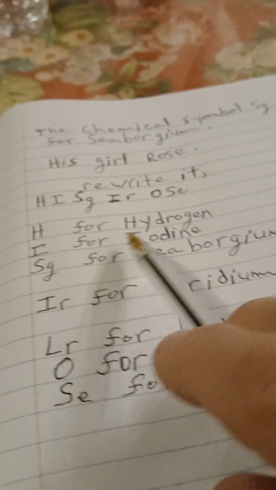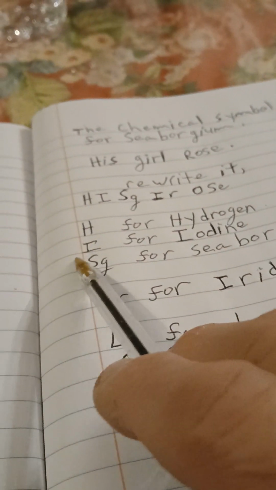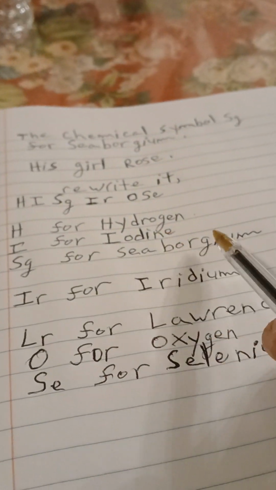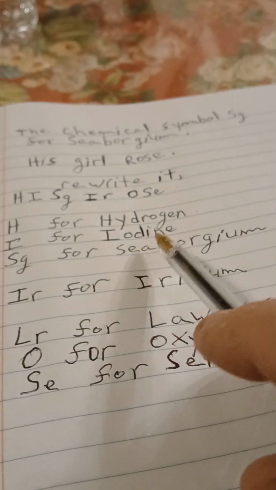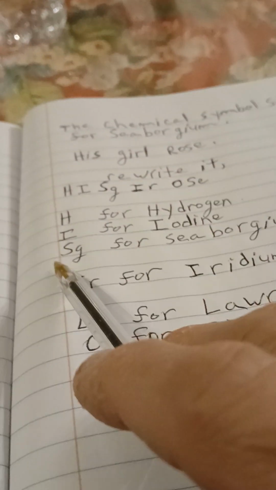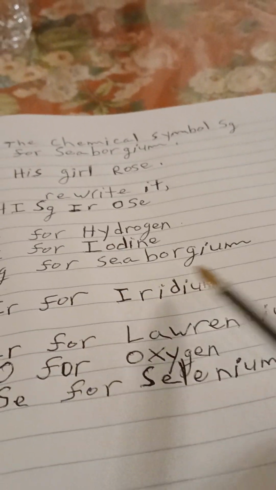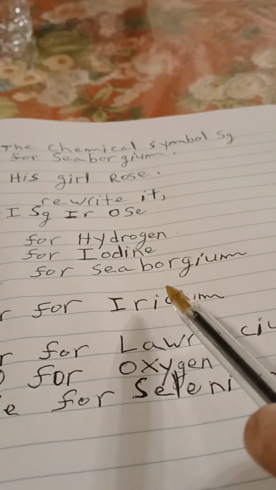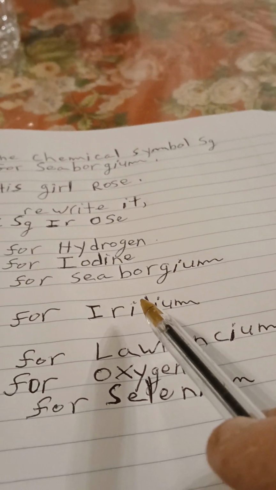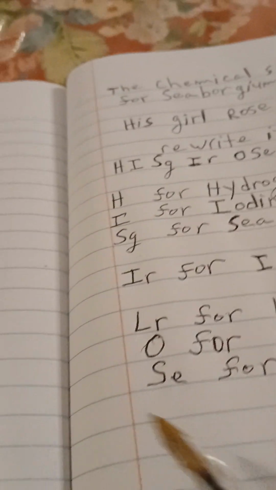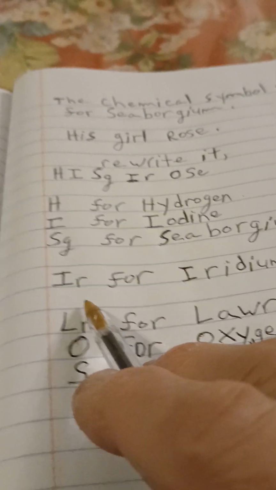Well, capital H is for hydrogen. Capital I is for iodine, which is capital I-O-D-I-N-E. Capital S and a small g is for Seaborgium. Seaborgium is S-E-A-B-O-R-G-I-U-M. I gotta make a bigger S. This S is too small. It's gotta be a lot bigger. There we go. And then we got capital I and a small r for iridium.